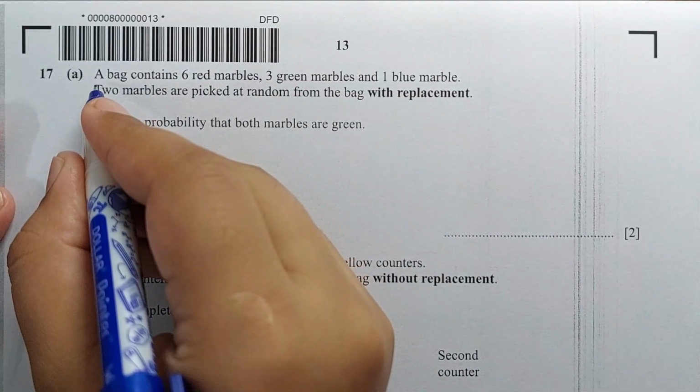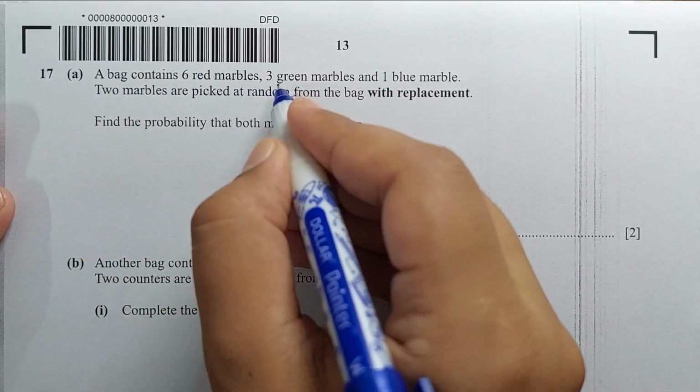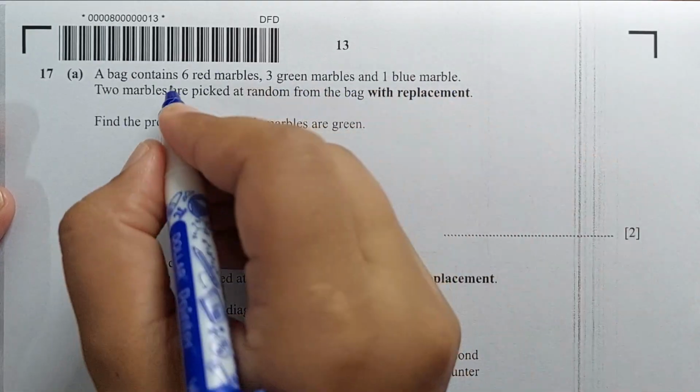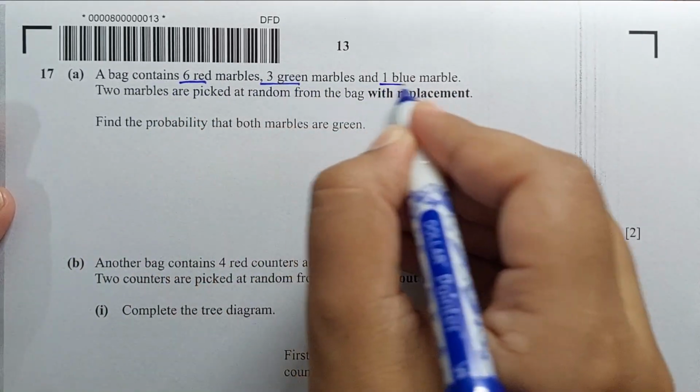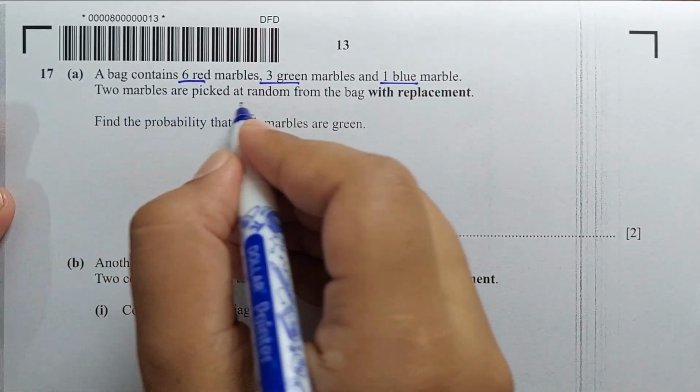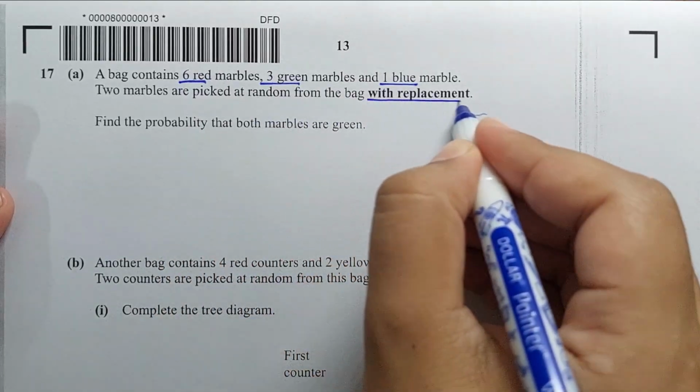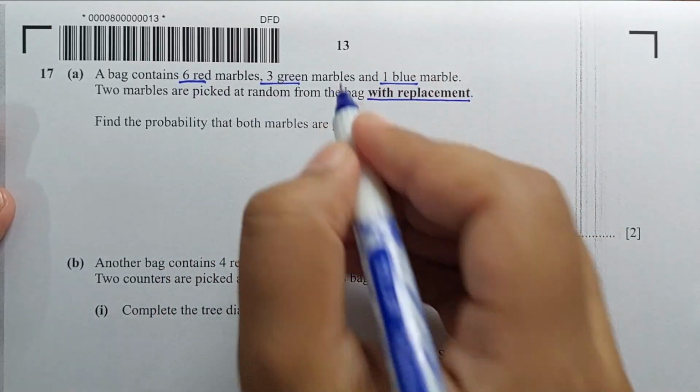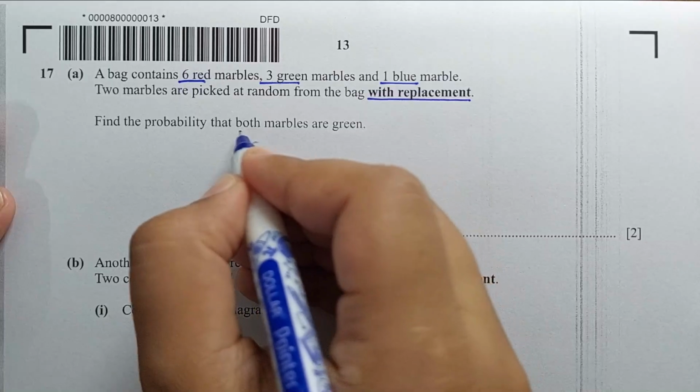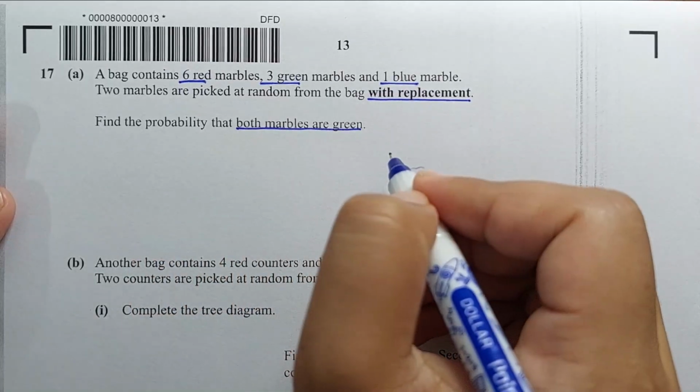Question number 7, part A. A bag contains 6 red marbles, 3 green marbles, and 1 blue marble. 2 marbles are picked at random from the bag with replacement. Put them back. Find the probability that both marbles are green.